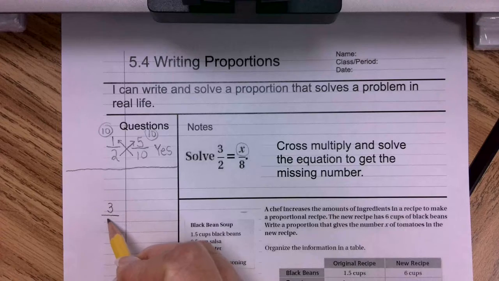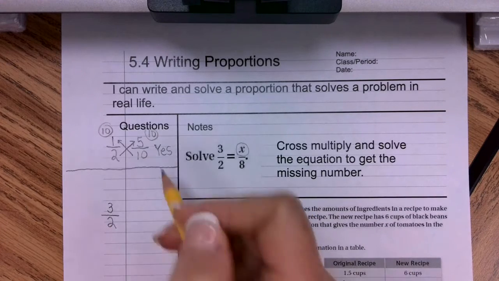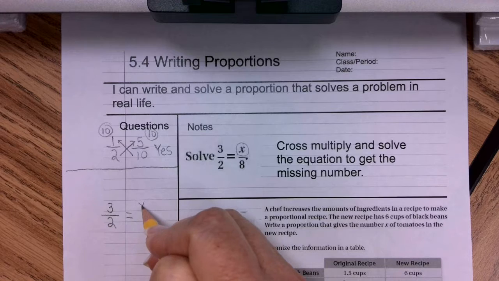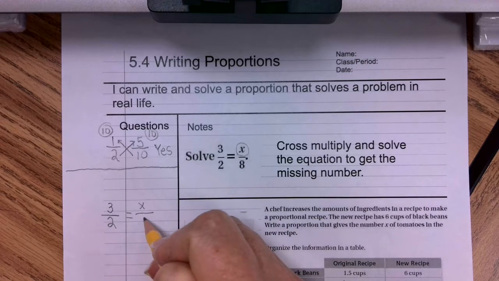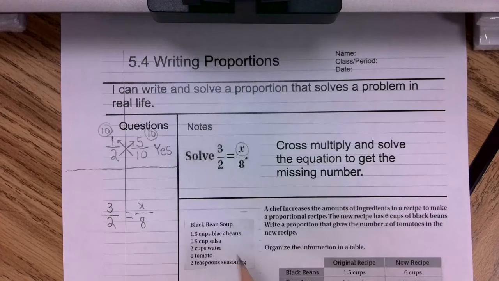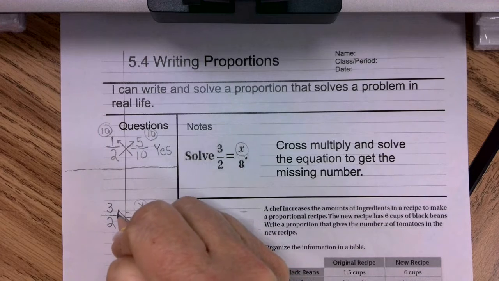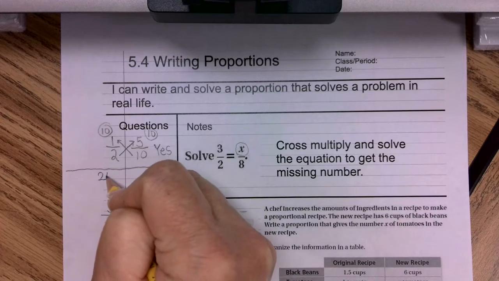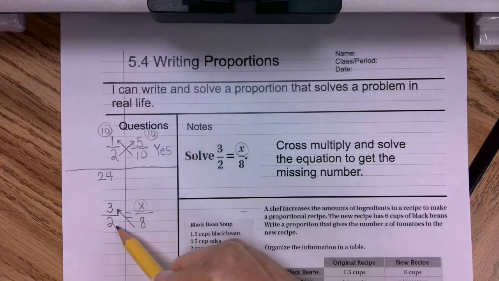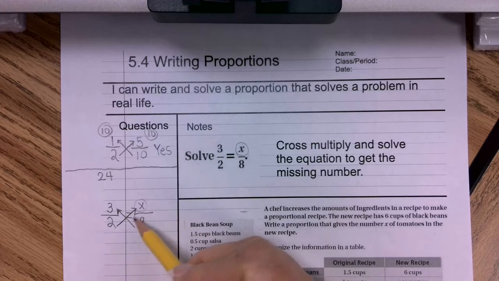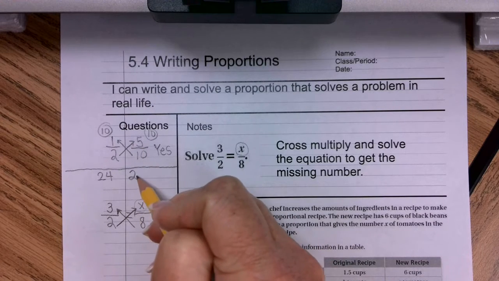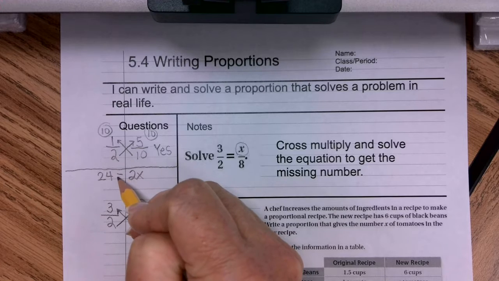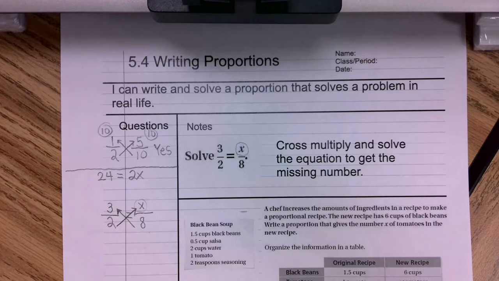We have 3 over 2, and that's going to be equal to some number over 8. So to solve for the x, to figure out what number that's going to be, we cross multiply. We do the 8 times 3, and 8 times 3 is 24. And then we multiply 2 times x. Well, 2 times x is 2x. And those two things have to be equal if they're a proportion. They both have to equal 24.